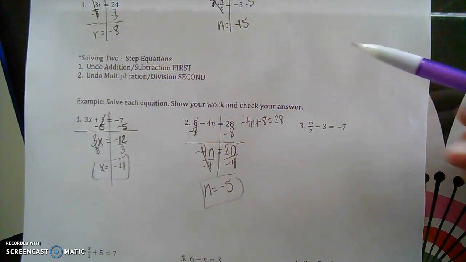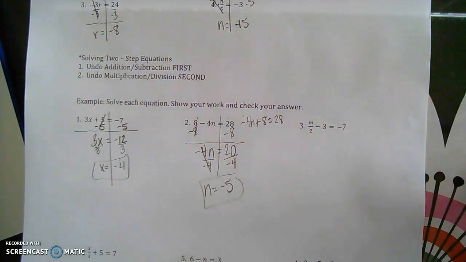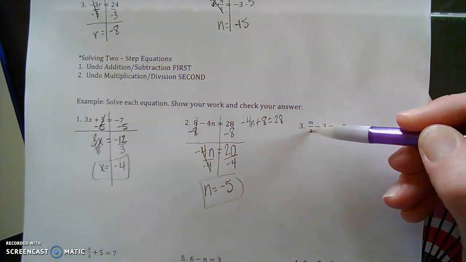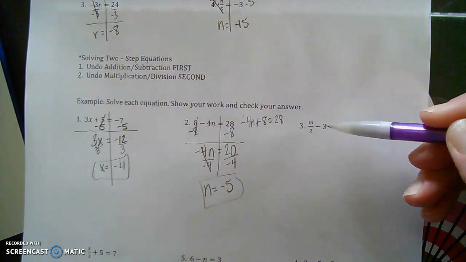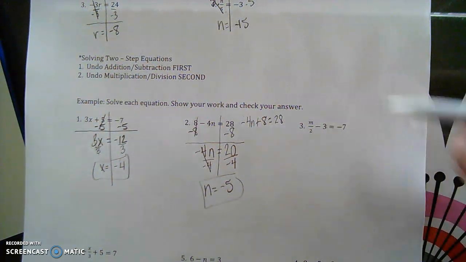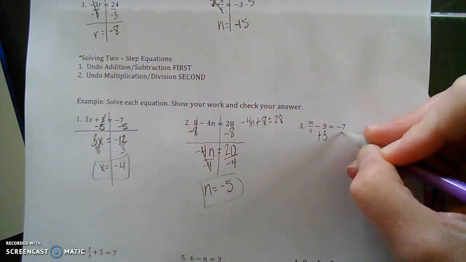Number 3, we have to get rid of this minus 3 first. So something I normally ask is, what do you need to get rid of? You need to get rid of a 2 and a 3. You need to get rid of the 3 first. Since it's minus 3, we need to add 3 to both sides.